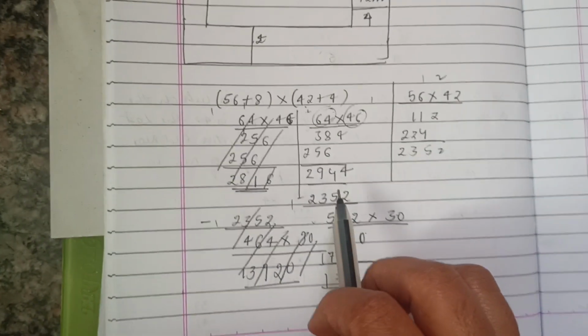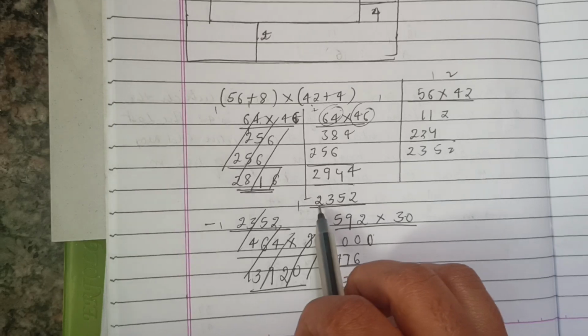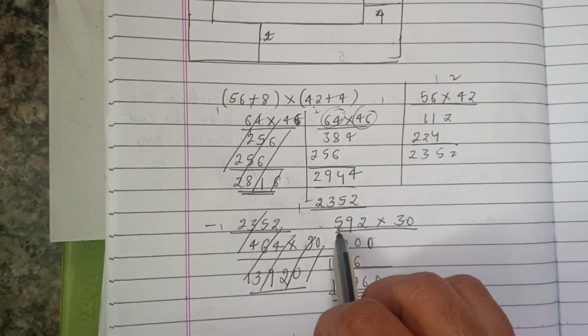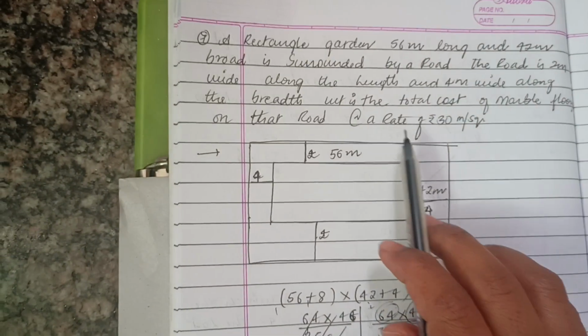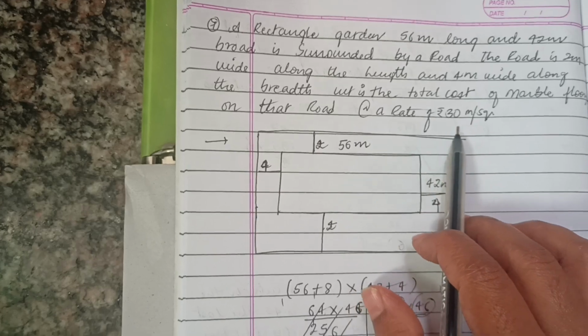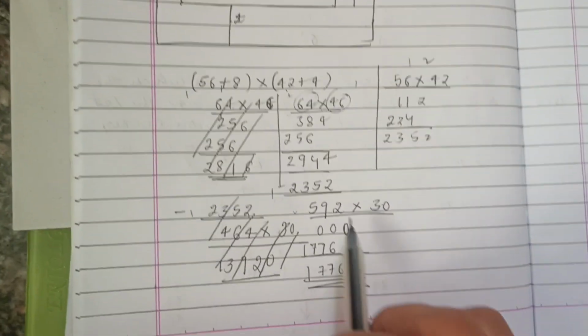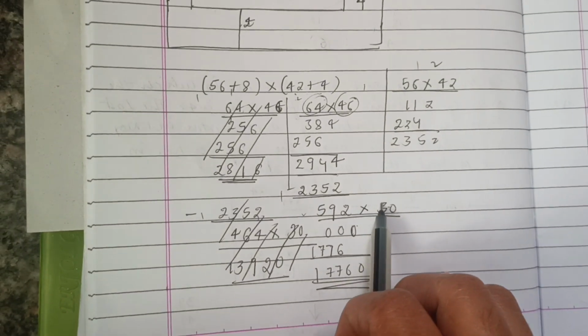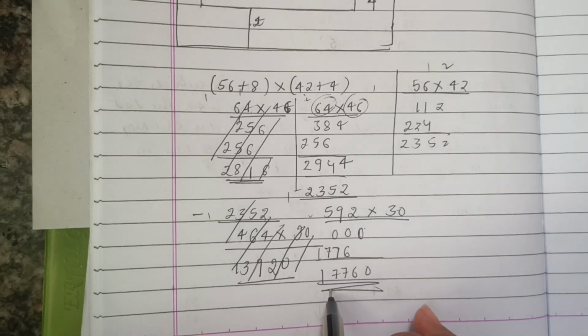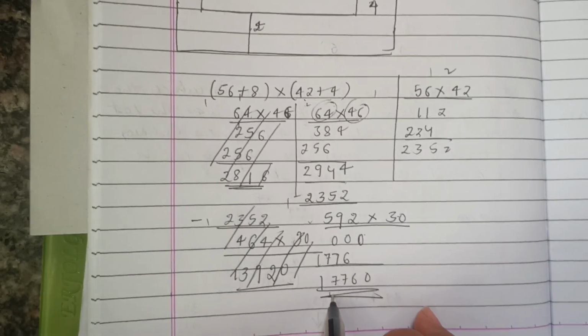Therefore 2944 minus 2352 will give you 592, and they mentioned that per square meter they are paying 30 rupees. That's why I multiplied it by 30, then the answer will be 17,760.